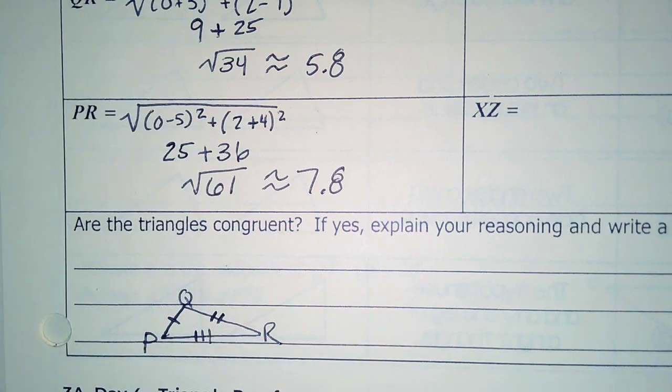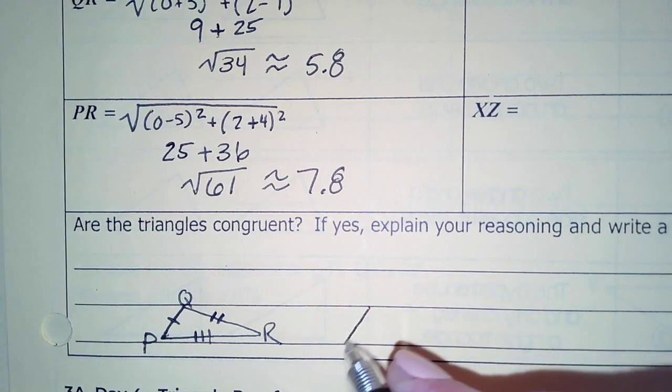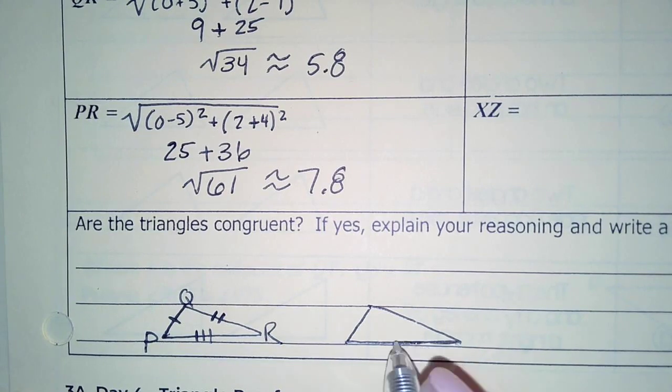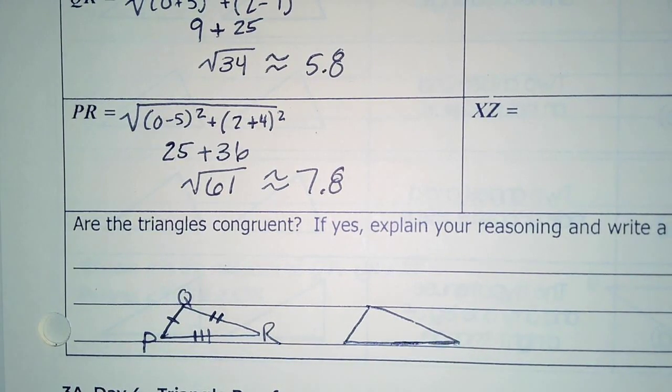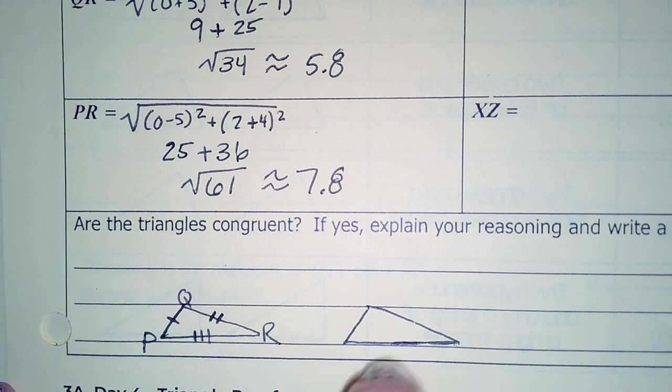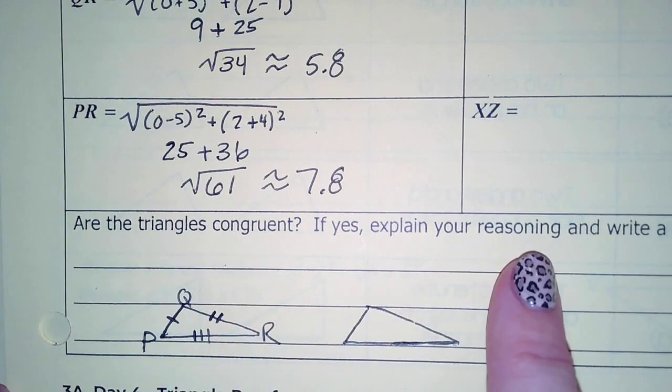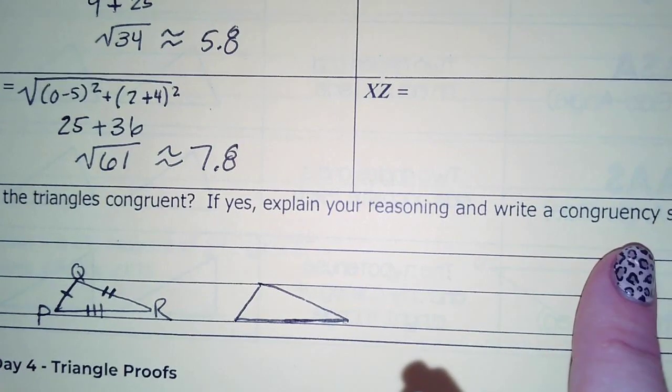Now our goal is to see if XYZ can be created into a triangle and marked the same way. We don't know which letters go where in this triangle, or even if they do match, but that's our goal. And then if they do match, it says write a reasoning and create a congruency statement.